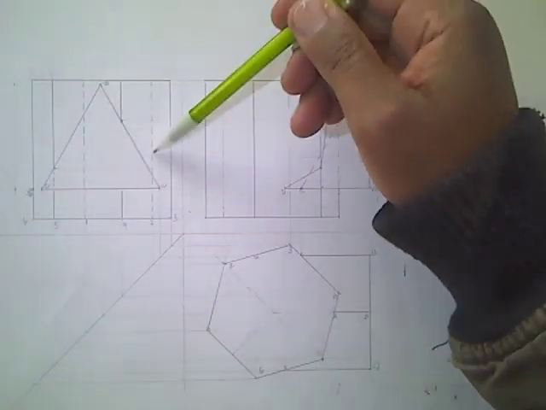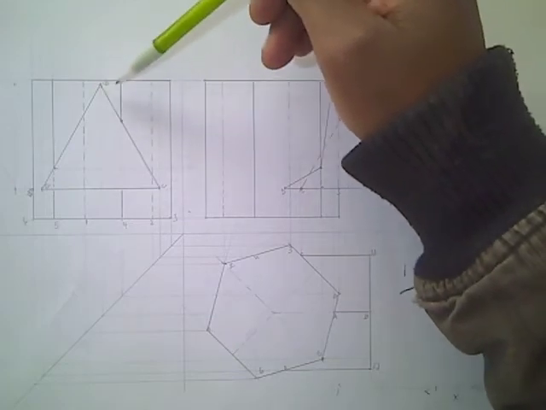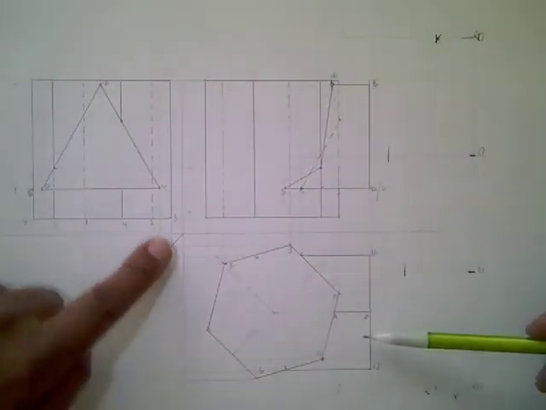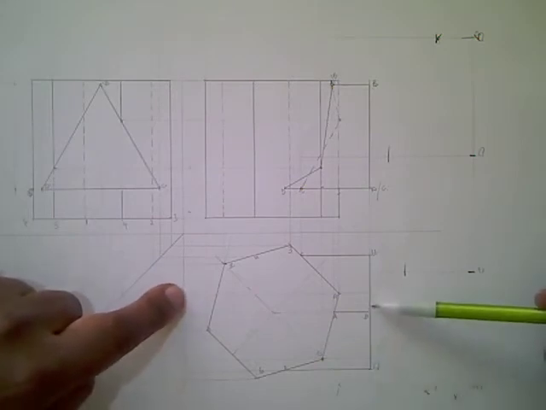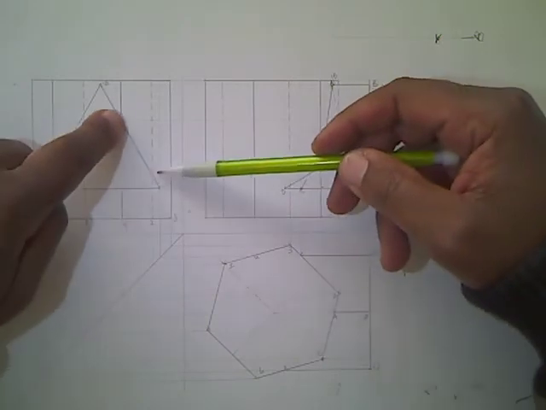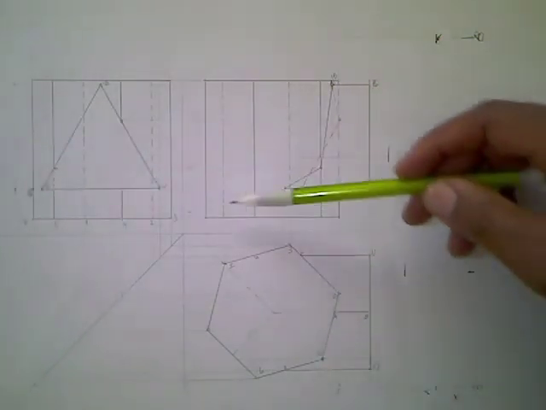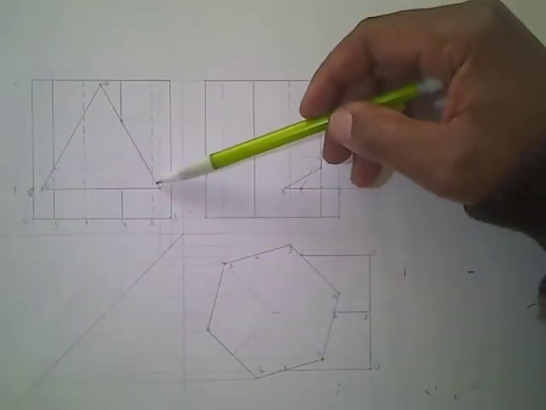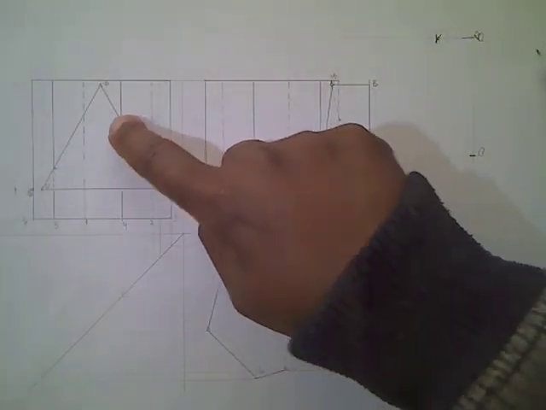So BC is a true length, because BC is parallel to the ground line. Then on the other side, I'm seeing the true length of BC. So where it has been disturbed, it's here.